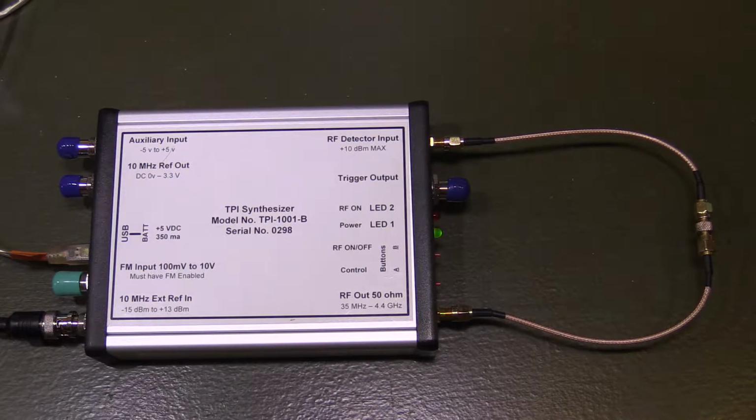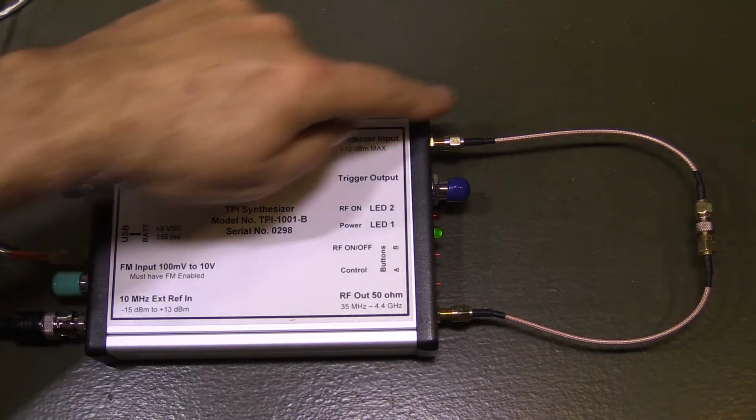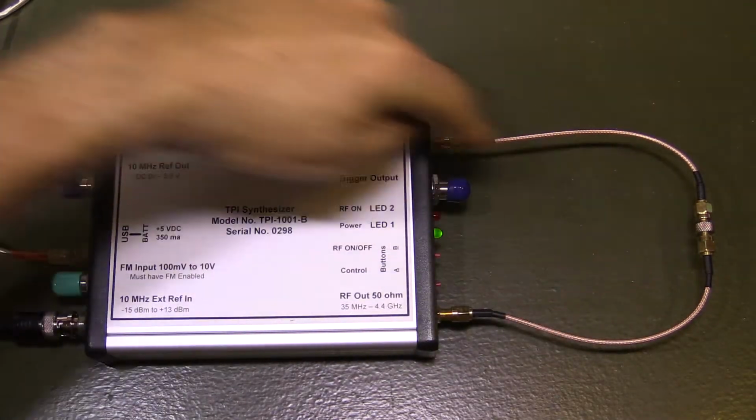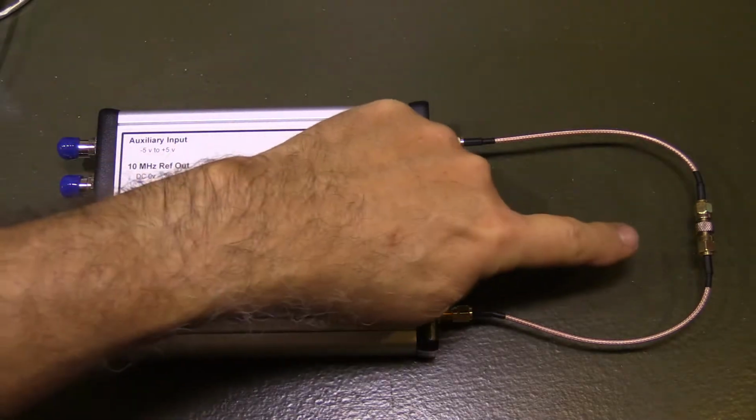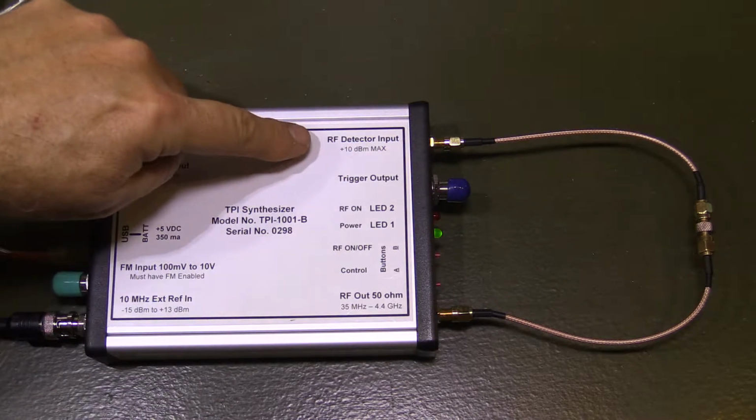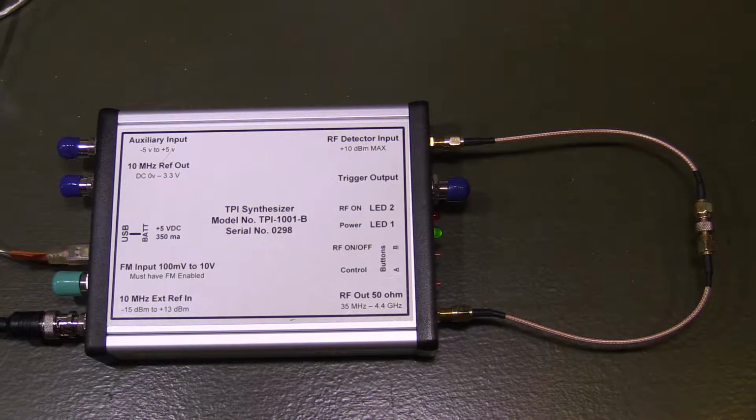In many of the tests we're going to perform with the signal generator, you're going to first connect your cables that you're going to connect to your device under test directly to the output, through a barrel, and into the RF detector input. The idea is that we're going to subtract out the characteristics of our connecting cables from the actual device under test's final plot.